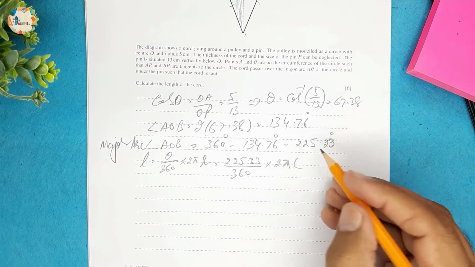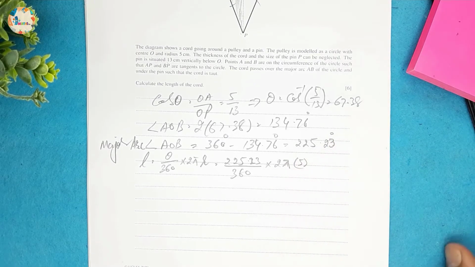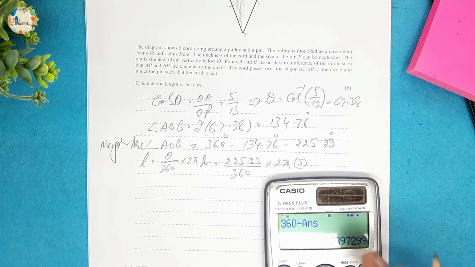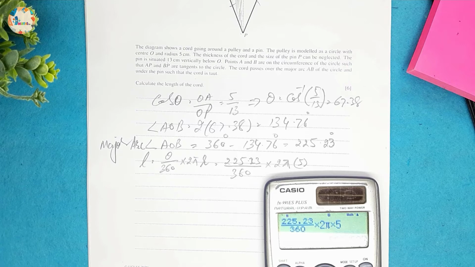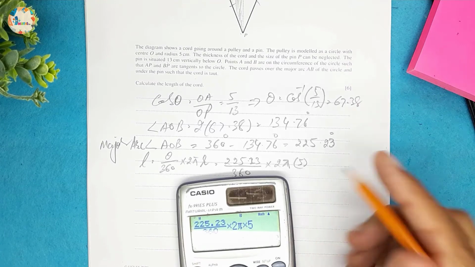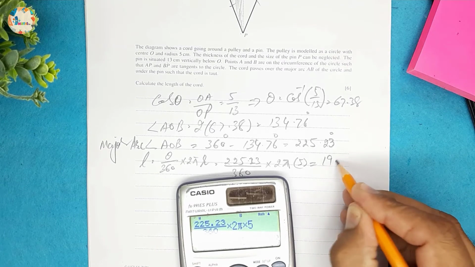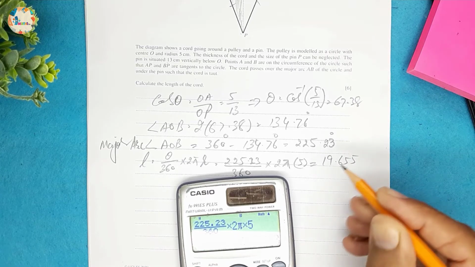The r value is basically 5, which is given, so we can calculate this one. And okay, so we will rewrite 225.23 over 360 multiplied by 2 pi and multiplied by 5, so this will be equal to 19.655.